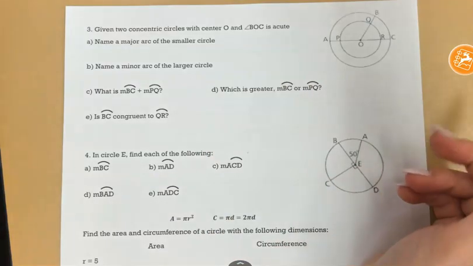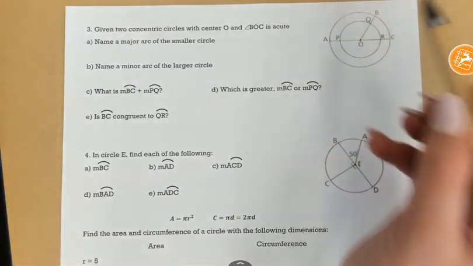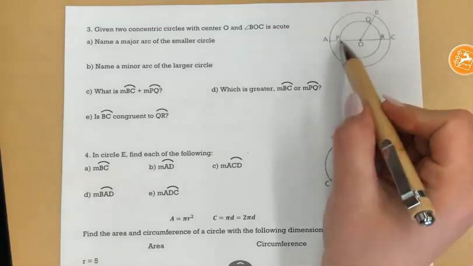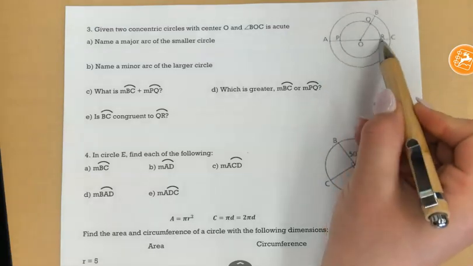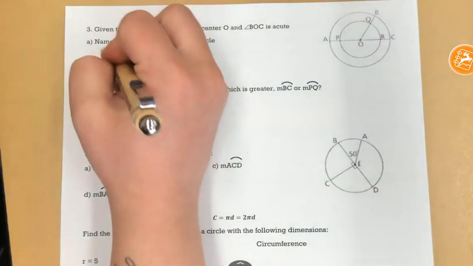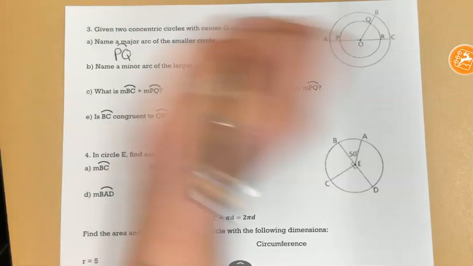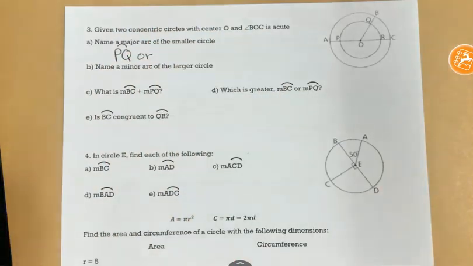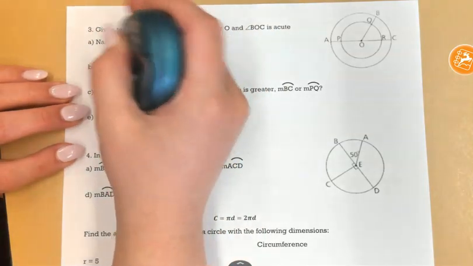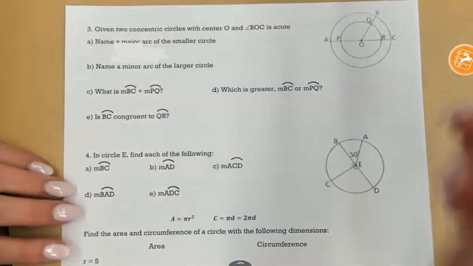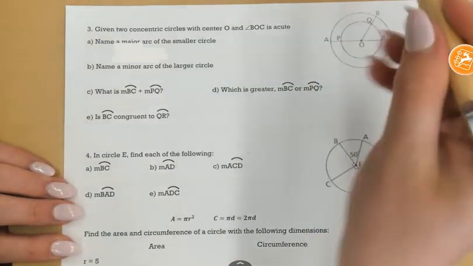Name a major arc of the smaller circle. So in my smaller circle, I need an arc that's less than 180. Well, here, P to R would be a semicircle, so the other 2 arcs along there, PQ or QR, would both be, oh, excuse me, those are both minor arcs. I got this backwards. We want a major arc of the smaller circle. My apologies. Again, I want it to be greater than 180.